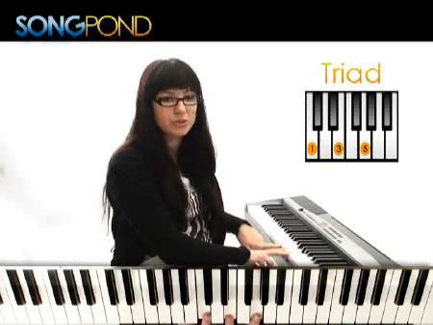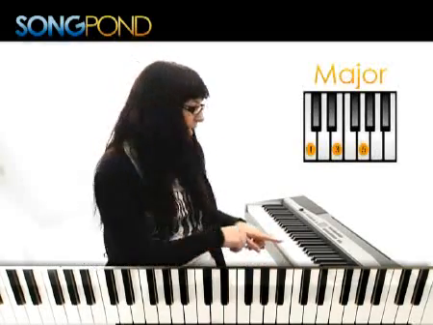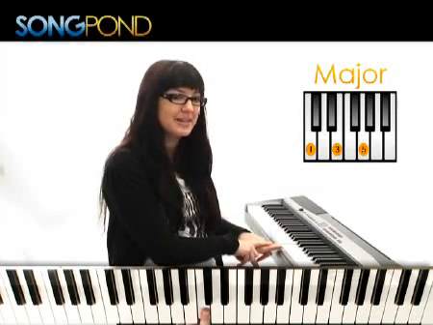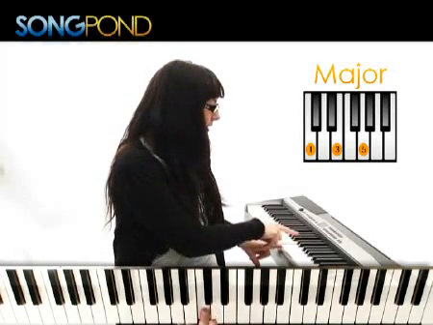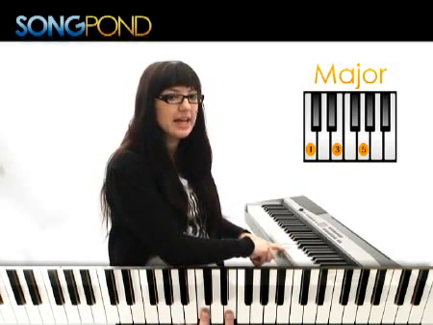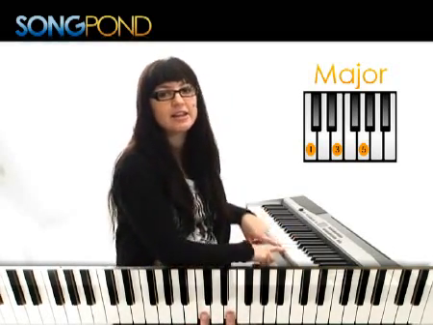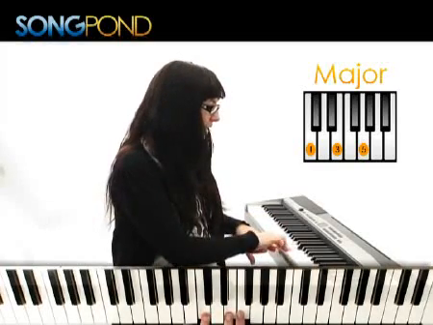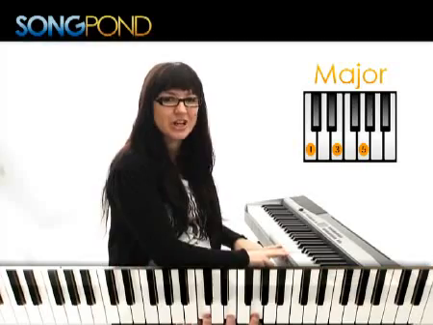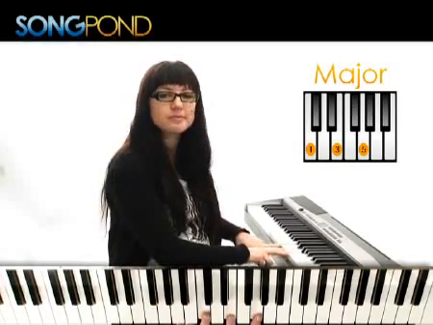That's our major chord. To construct a major chord from anywhere on the keyboard, starting with the root note, we count up 4 half steps. So we're using C as a root note for this example, and then we count up 1, 2, 3, 4. That's our major third, and then from there we count up another 3 half steps, 1, 2, 3 to get our 5th. So there we've just constructed a major chord.